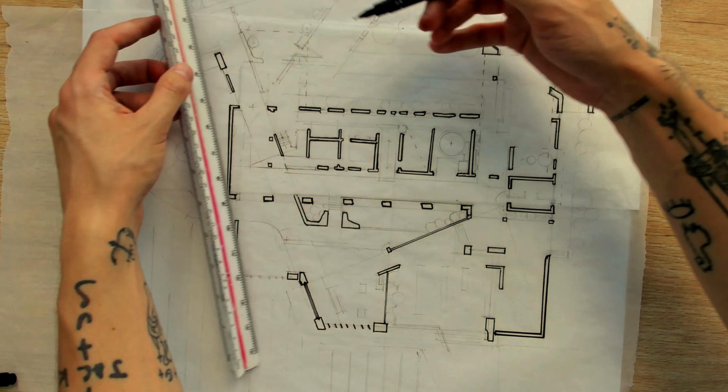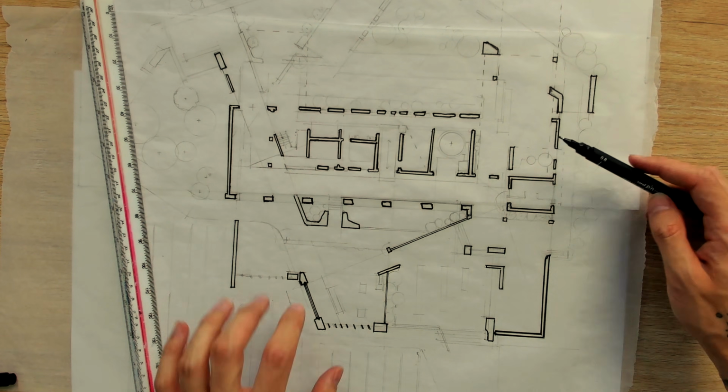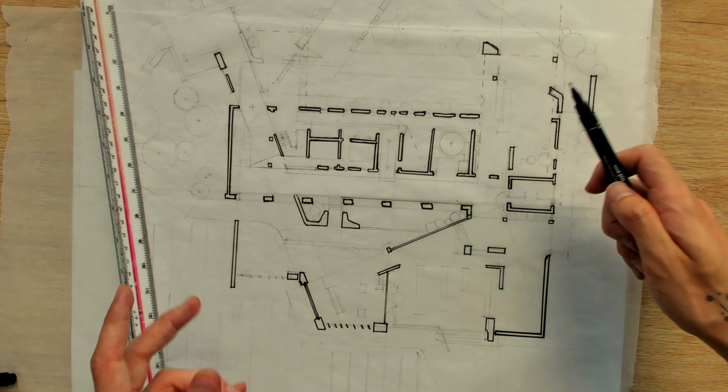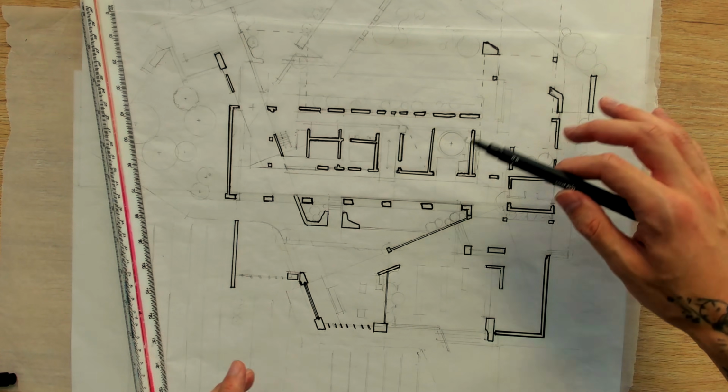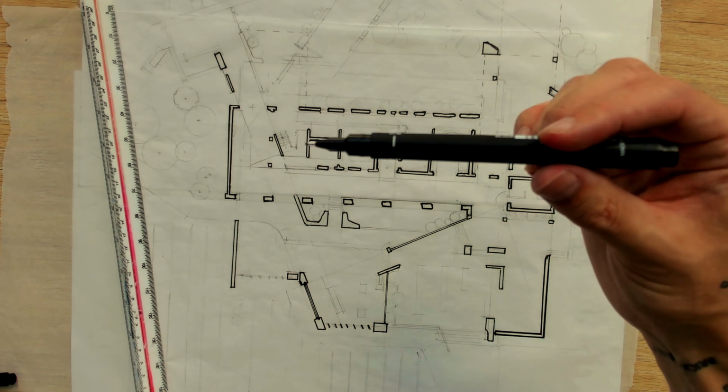So as you can see, as I work through this, I'm just choosing the walls that are being cut at the moment. I'm not thinking about the trees or the paths or the other elements in my project, just the cut elements, and doing them in a 0.8.